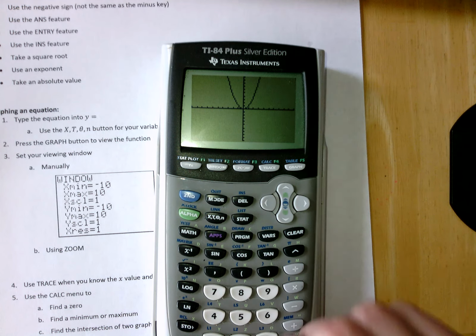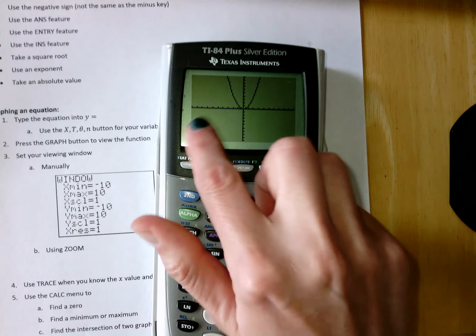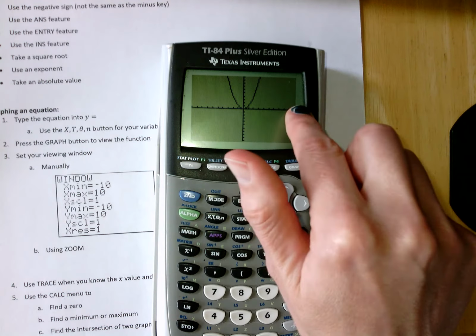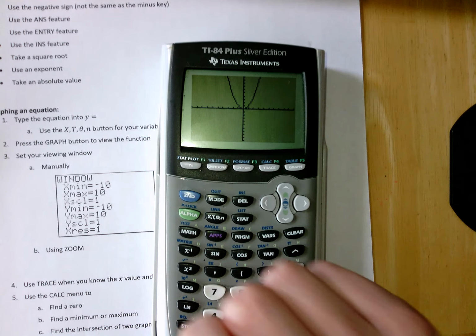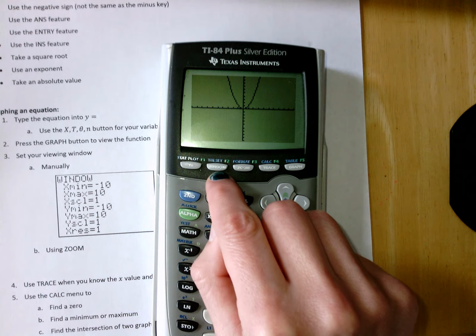And now this probably looks like what yours looks like if it's a factory out of the box. This is just a standard window. It's a 10 by 10. So this is -10, that's +10, +10, -10. There's my parabola. Now, right next to the zoom button is the window button.